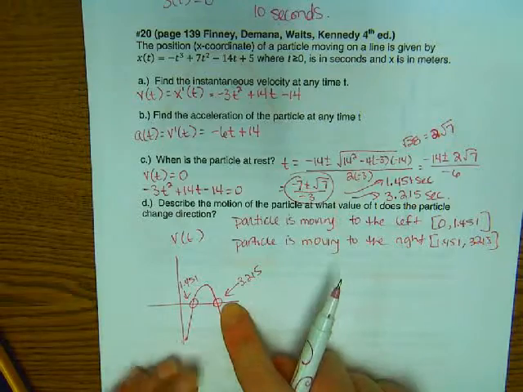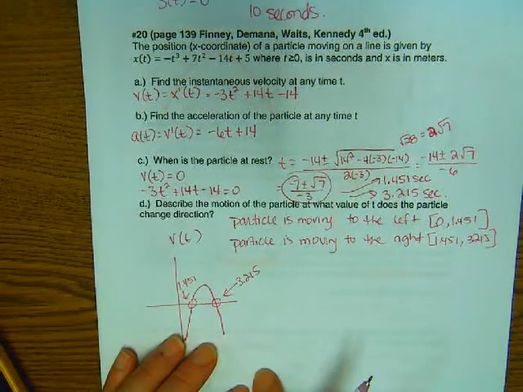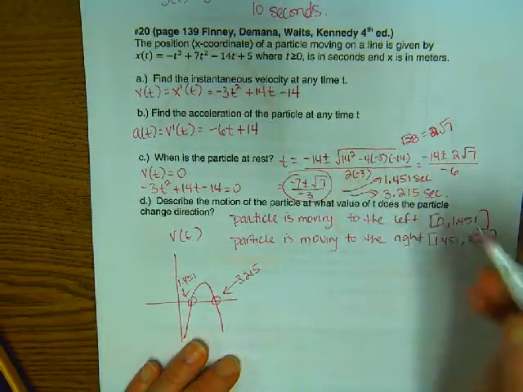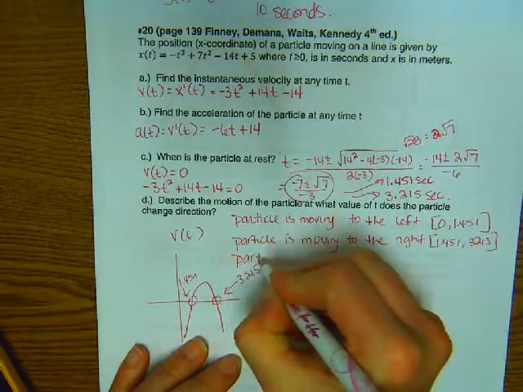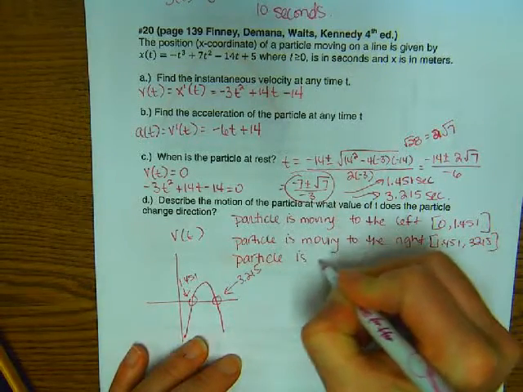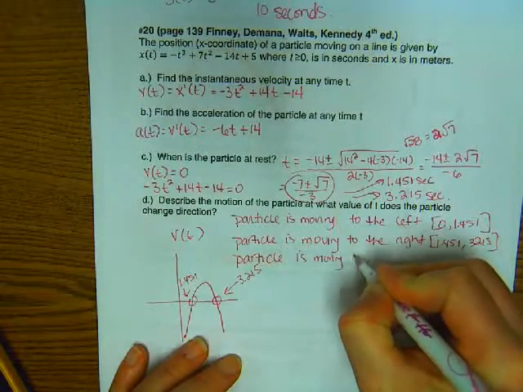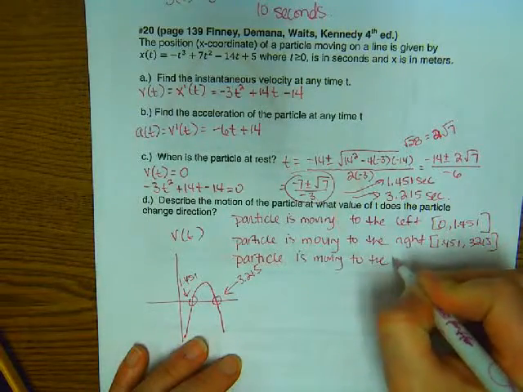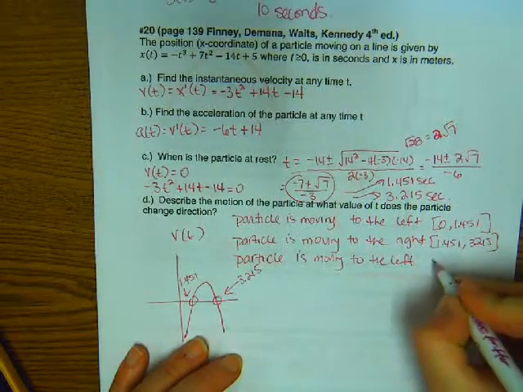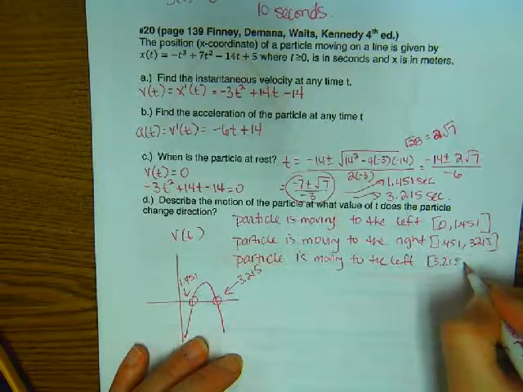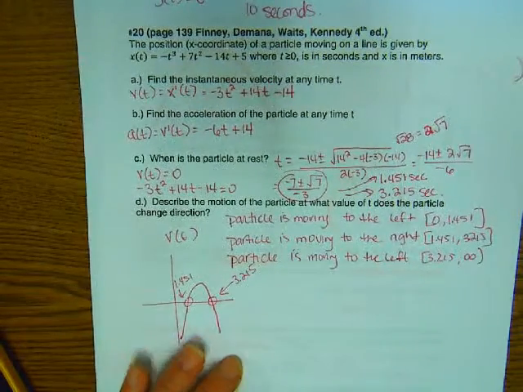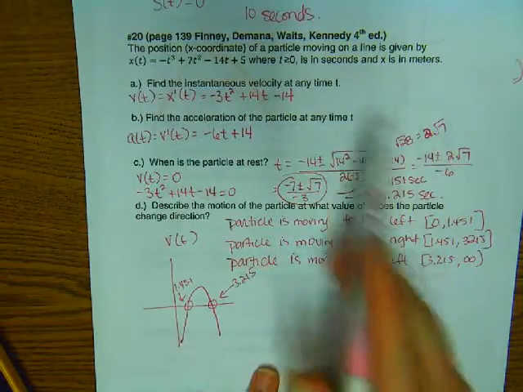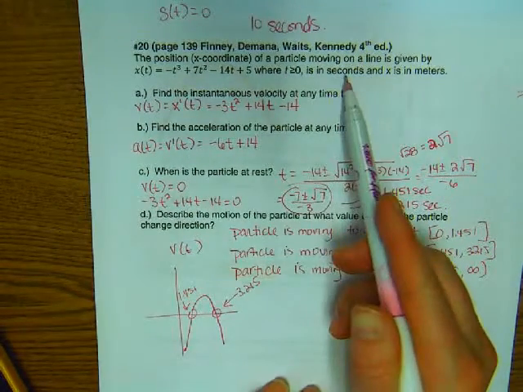And what happens the remainder of the time? And I'm going to put from 3.215 to infinity. Now, I understand that this isn't going to go on forever, but the function never told me where it stopped or at what time it stopped.